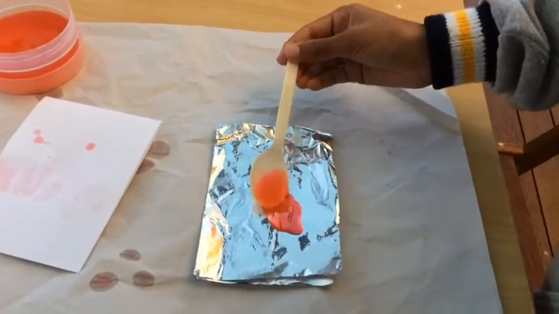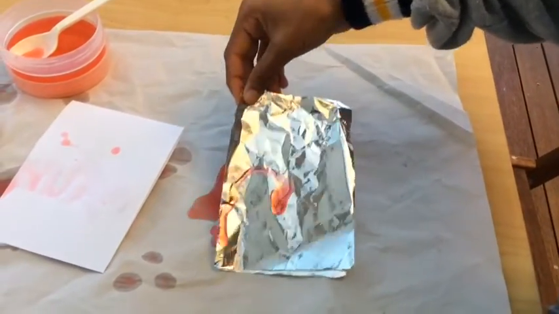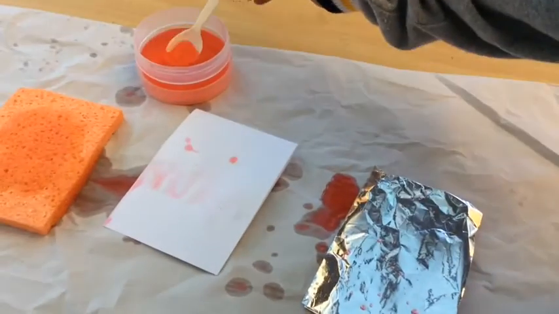Lastly, with the tinfoil, the water just runs off because it has a high density and the water has nowhere else to go. This is because the molecules in the tinfoil are very compact.